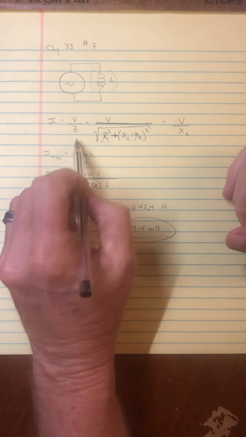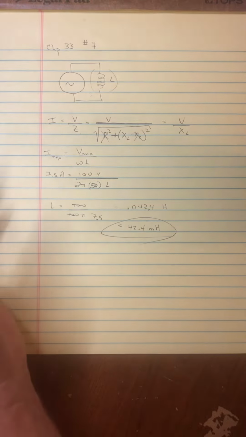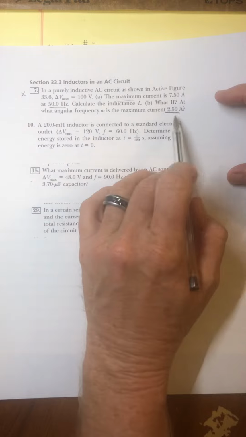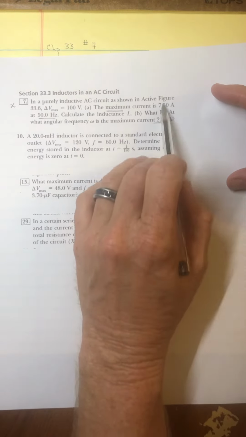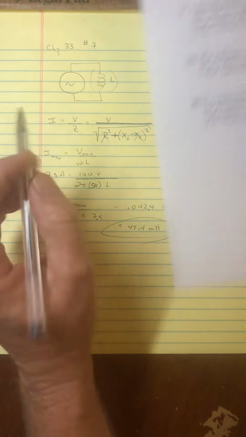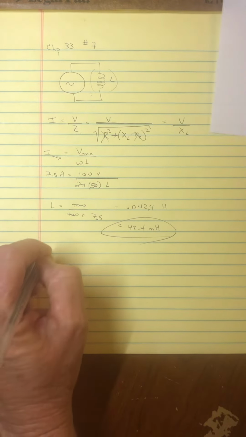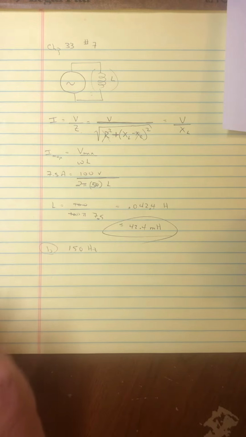So the higher the rate of change, the more opposition, and so in other words, Z, or the impedance, gets greater, and because of that, we get less current. So this is going to be at a higher frequency. In other words, to reduce this current down by a factor of 3, we're going to have to increase our frequency. And you can see it's linear, so it would be a factor of 3. So I guess we're looking at 150 hertz.